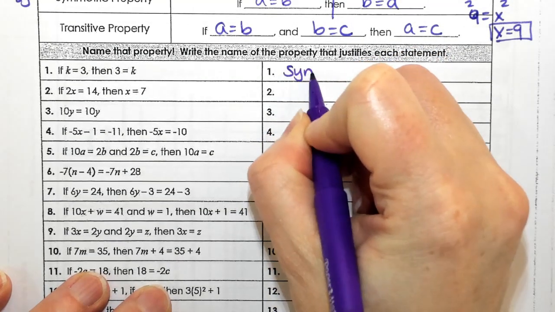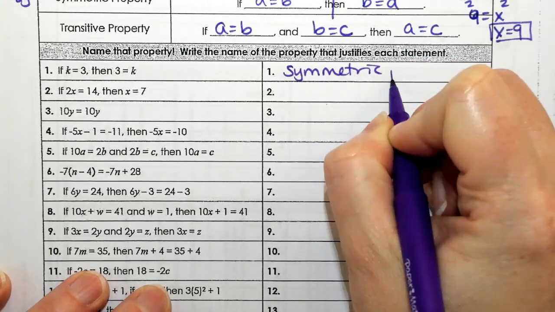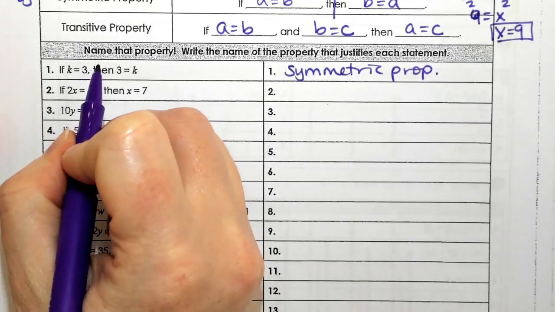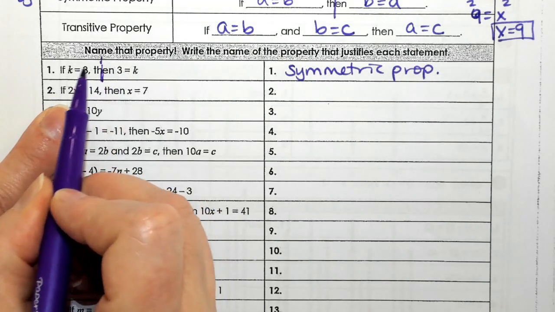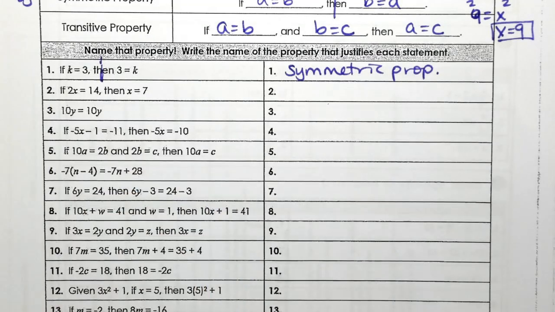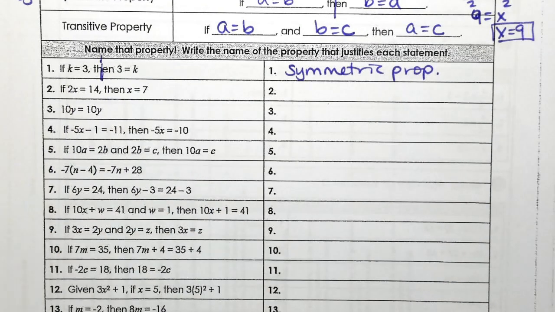Another way I can tell is that if I were to draw a line between these 2 things and fold over, 3 would land on 3, equal sign would land on equal sign, k would land on k. It is symmetrical the way that it's written. So that might be a way to kind of remember it.